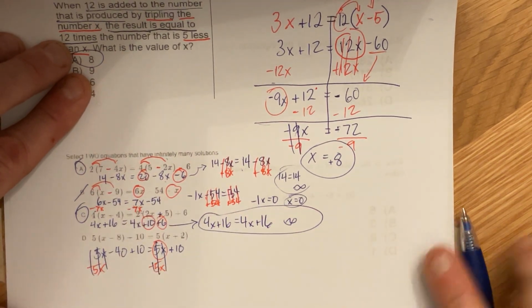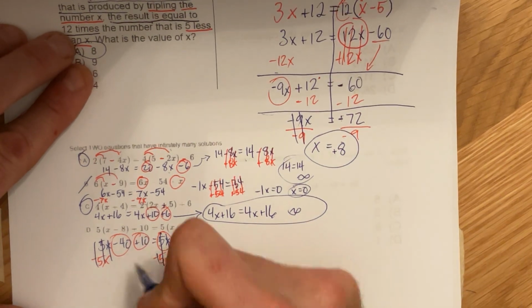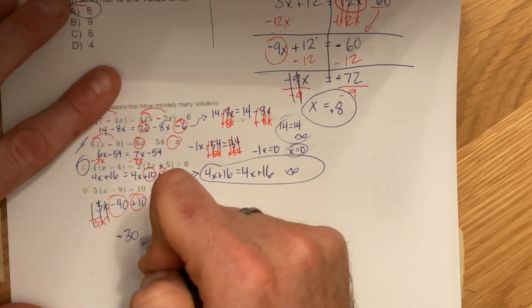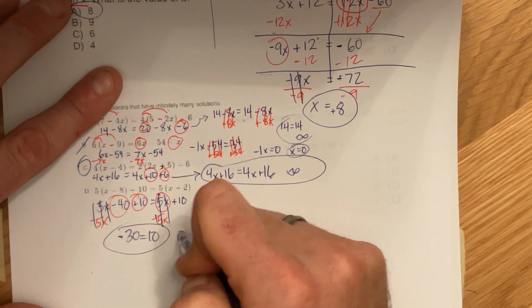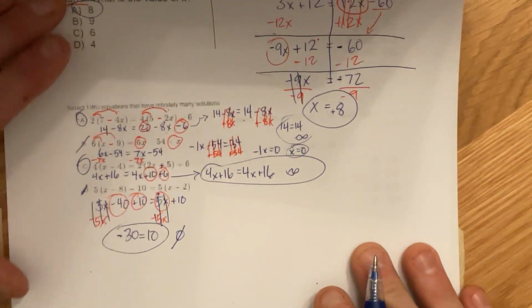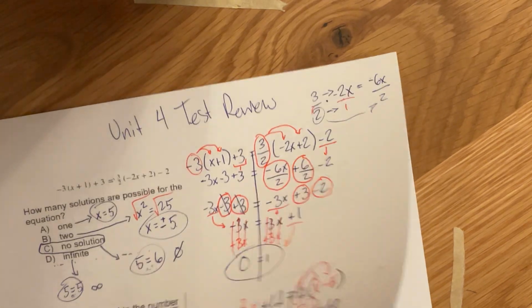And then while I'm at it, I'm just going to combine these two like terms. That's going to give me negative 30 equals 10. And y'all, we know that negative 30 does not equal 10, so that is no solution. So that was not our answer. We're going to roll on to the back of the first page.